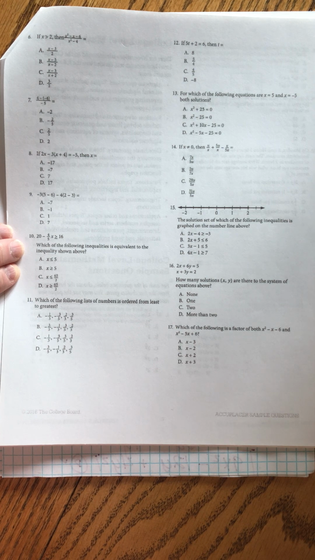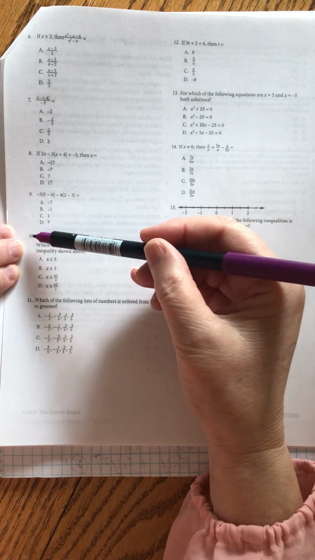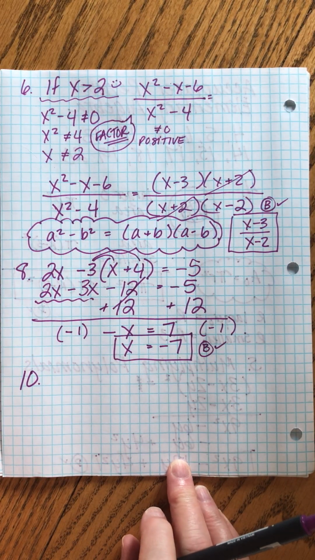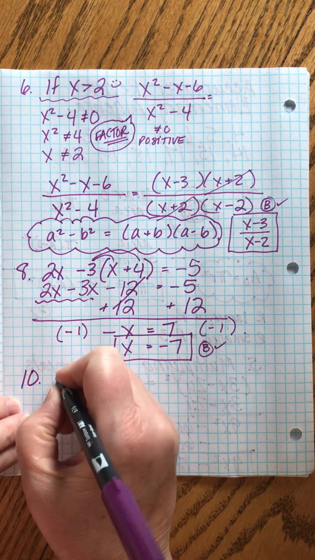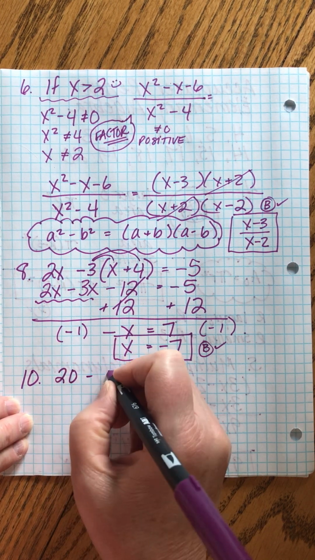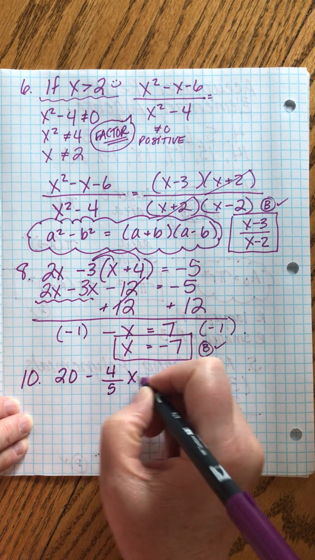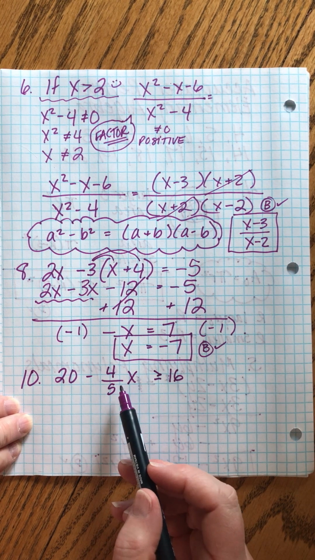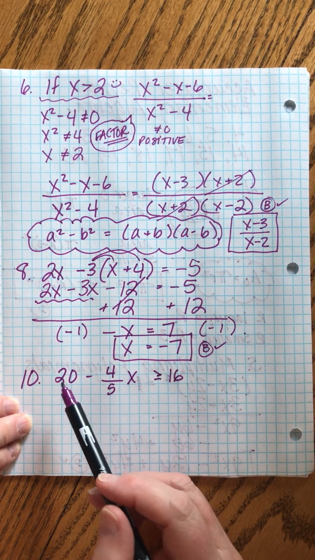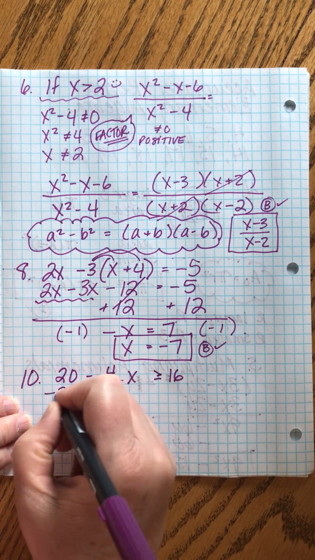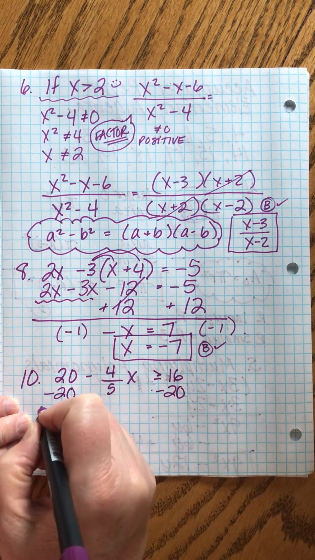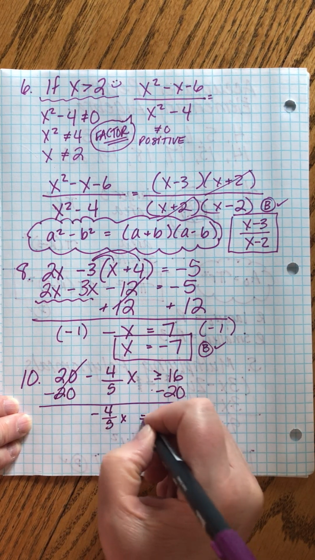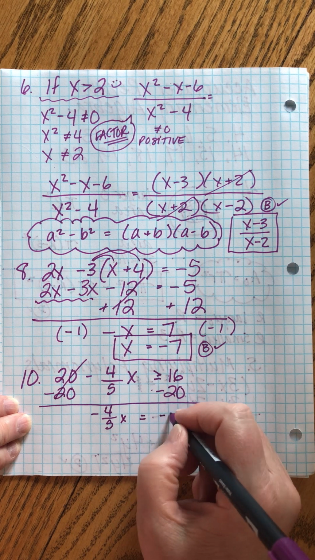Okay, so what we have to do is simplify this and see if it matches one of these. Okay, so I'm going to copy it. 10. 20 minus 4 over 5x is greater than or equal to 16. Okay, the x is associated with the fraction. We'll deal with him later. The first thing I want to do is get rid of this 20. So I'm going to swim him over by subtracting. Now he's gone. Minus 4/5 x is greater than or equal to minus 4.